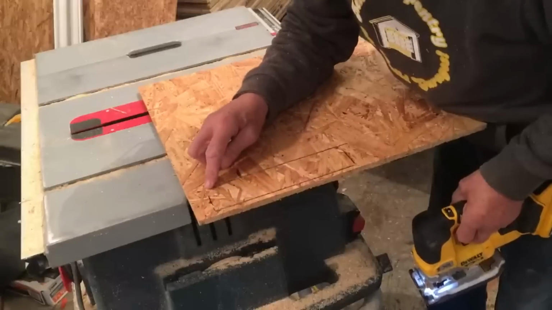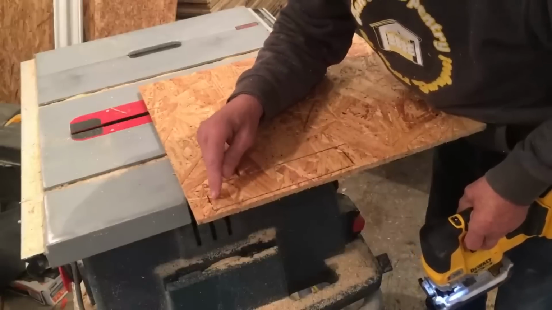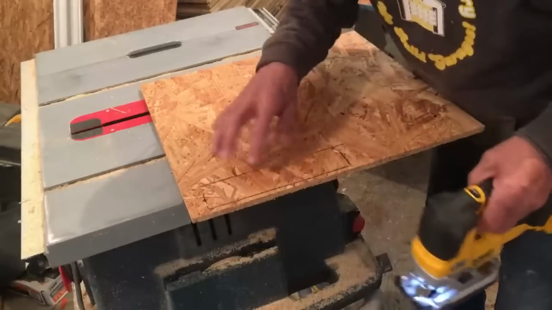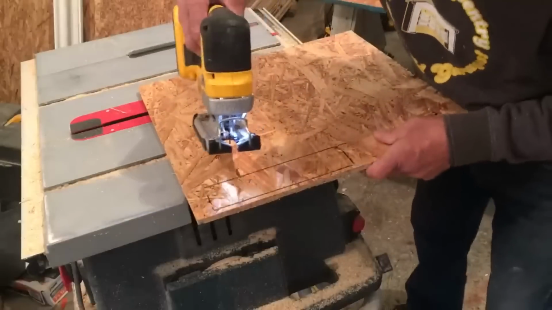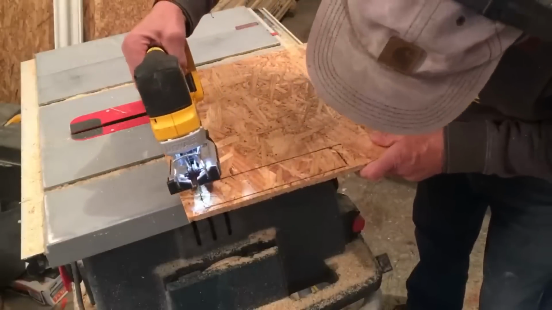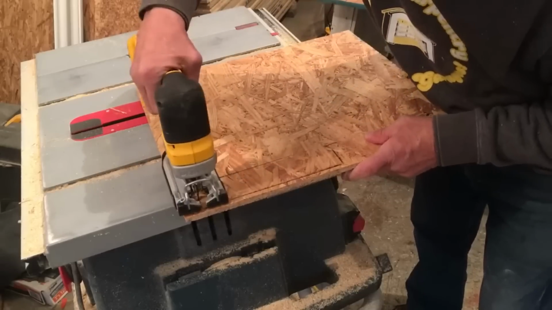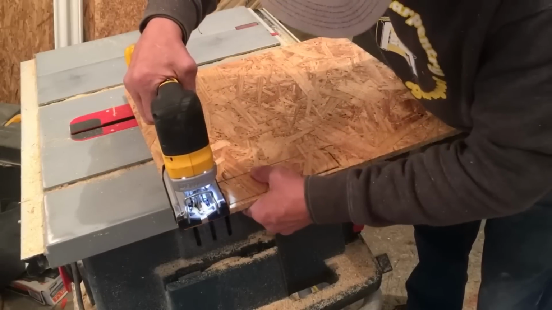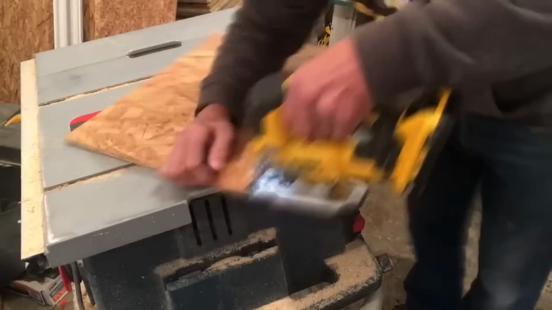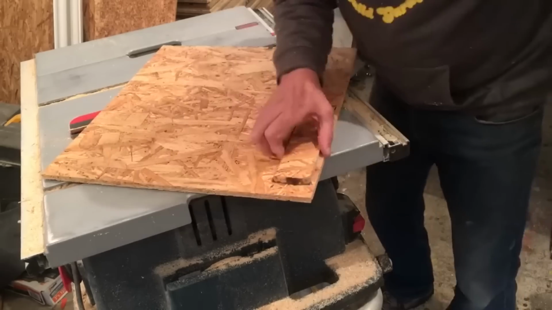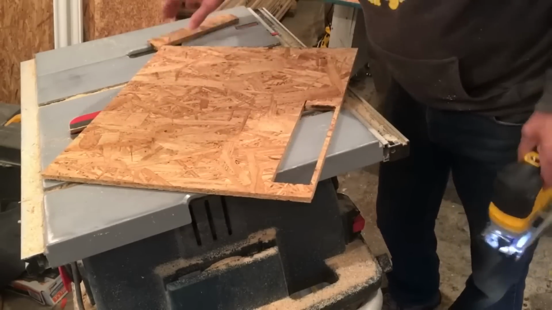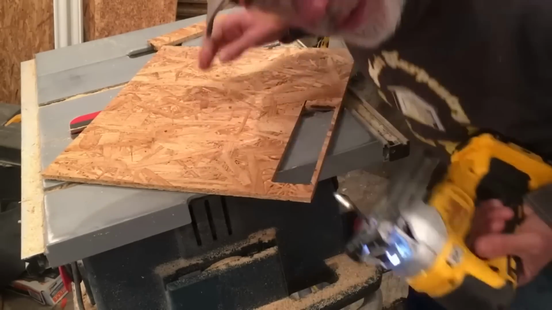I try not to cut all the way out to there because they have this little nub. It's easier to cut this before this piece is missing. It's easier for me. There. Wow. New blade time.